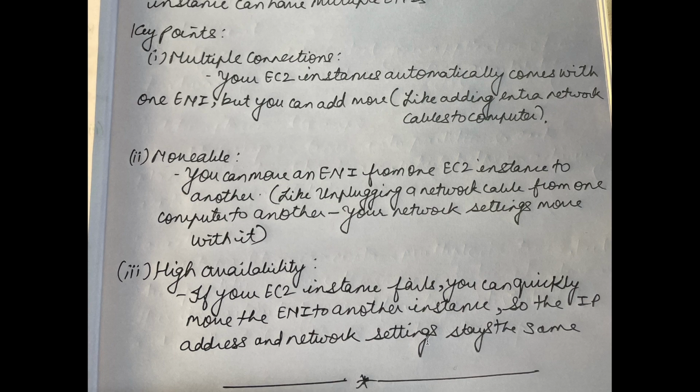So when we say multiple connections, it's just like your EC2 instance automatically comes with one ENI by default, but you can add more, just like adding an extra network cable to your computer.